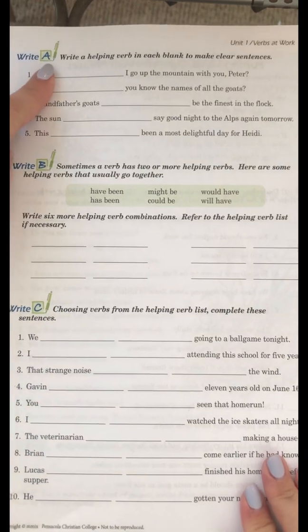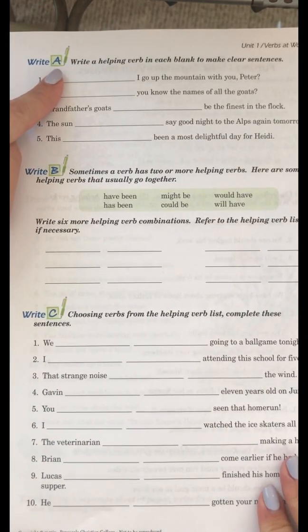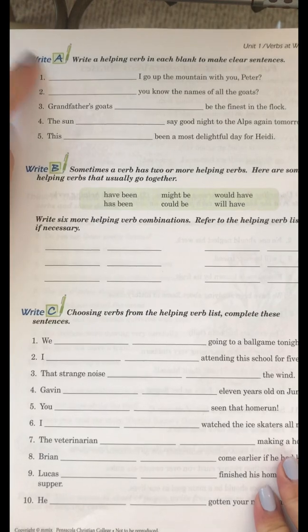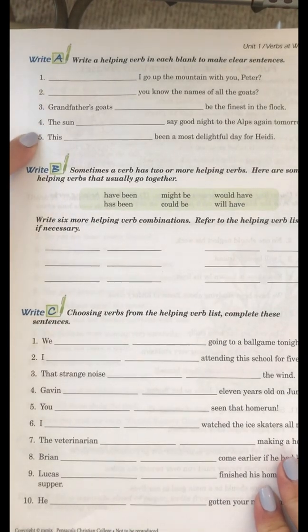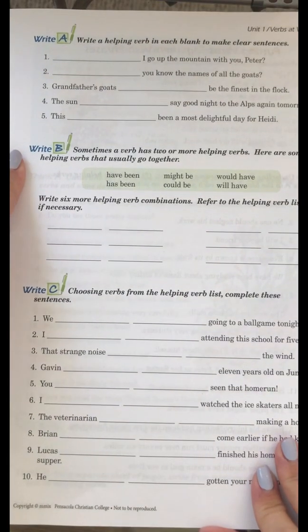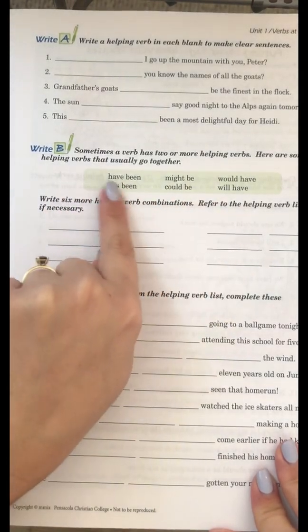So here for write A, you're going to write a helping verb in each blank to make clear sentences. So you're going to go to the previous page and choose some helping verbs that would make sense with these sentences. Then for write B, it says sometimes a verb has 2 or more helping verbs. We learned that yesterday a little bit. But it does give you some more examples.